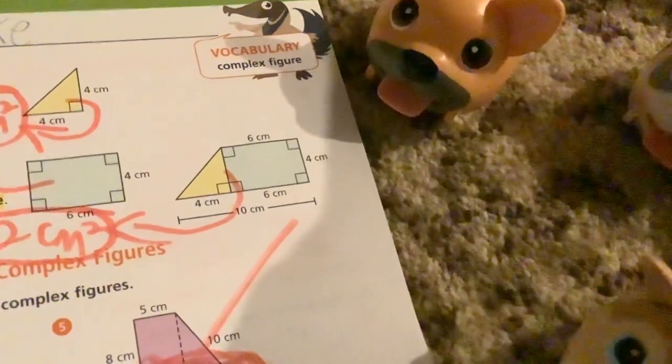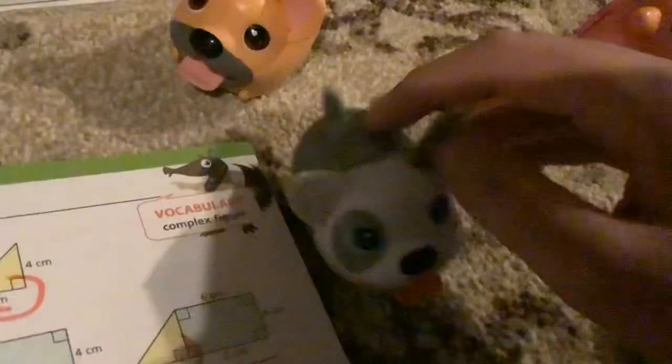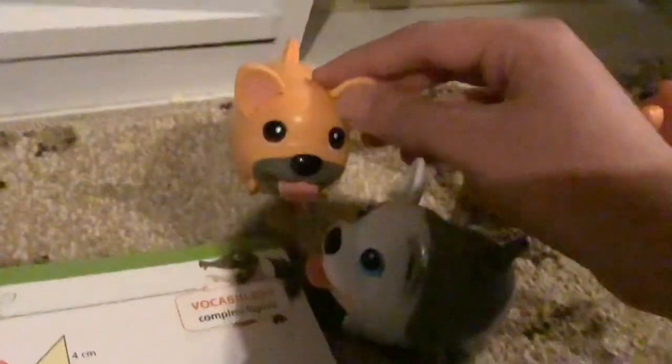Now, what's interesting about complex figures is that there is no exact way to find the area of complex figures because it depends on the shape itself. Let's look at this triangle for a moment. 4 by 4 centimeters. What's the area? Well, I know that the area of a triangle is half BH. Is that right? Yes, it is right, because it is half of the parallelogram's area, half BH. And the base and the height are both 4 centimeters.